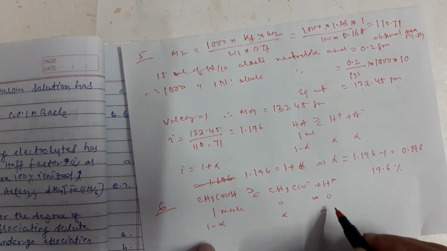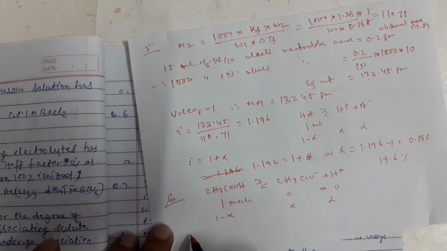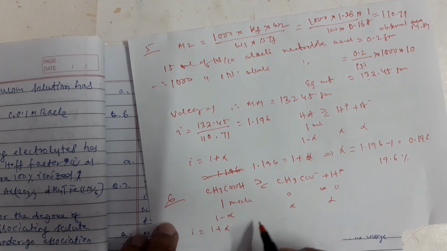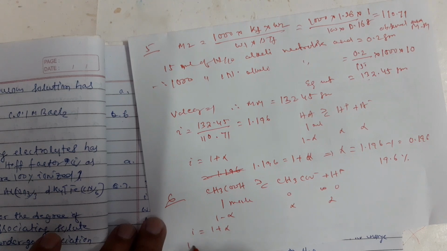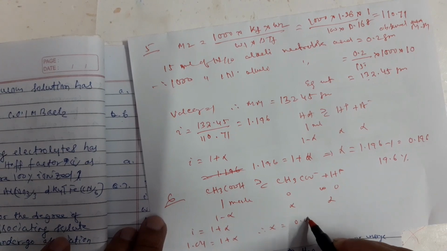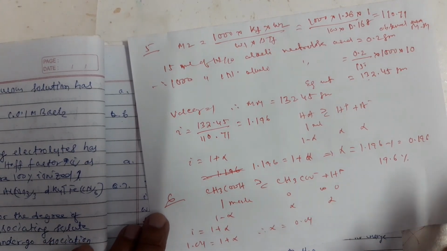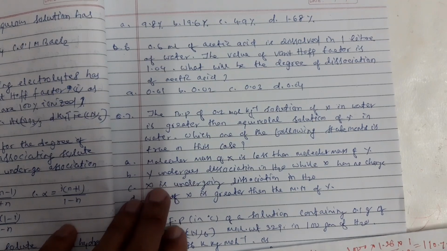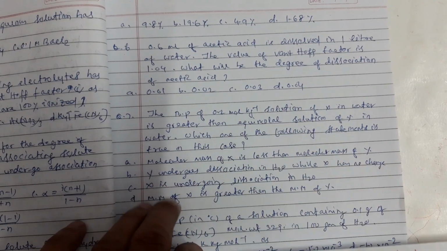Here alpha is dissociated. So i is 1 plus alpha. But what is i given? 1.04 is equal to 1 plus alpha, therefore alpha is equal to 0.04. So out of the choices, D is the correct answer.